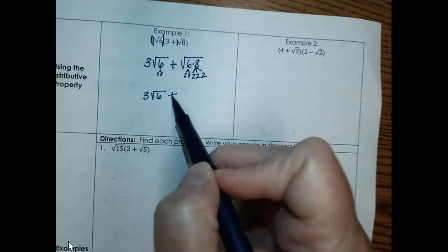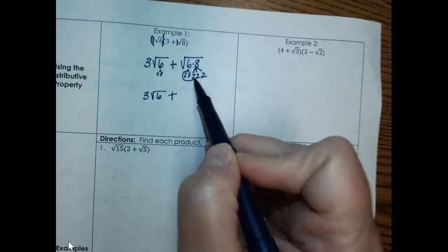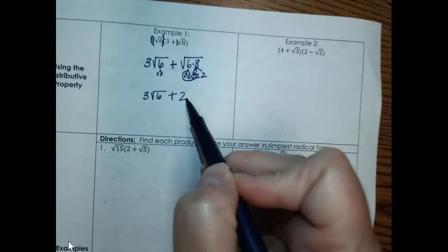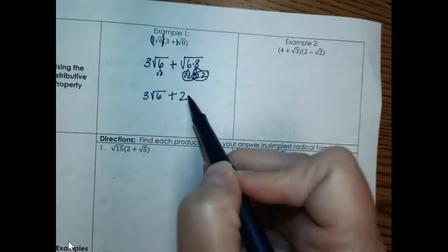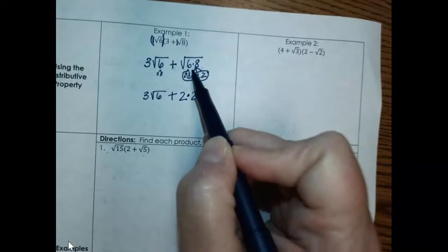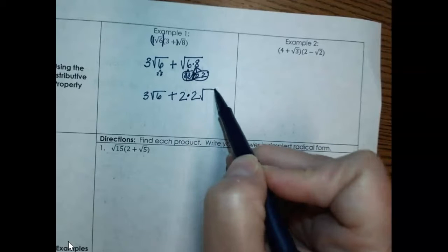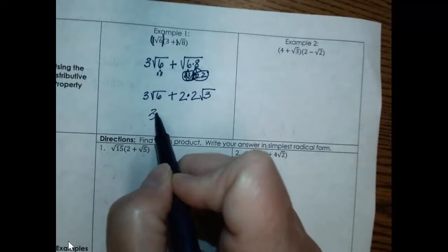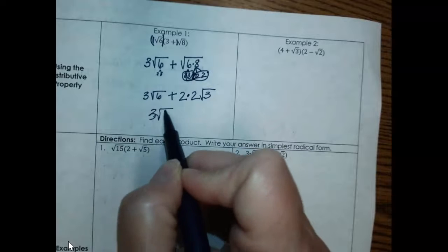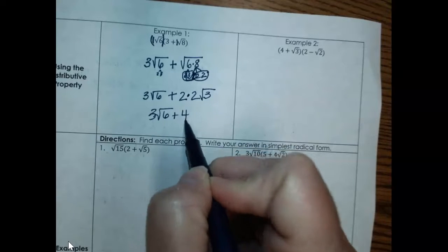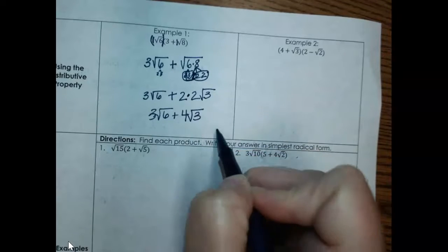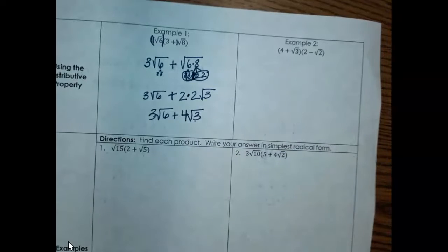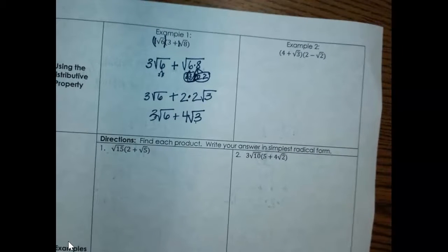So I'm going to bring down my plus, and what's going to come out? I have a pair of 2's, so a 2 will come out. I have another pair of 2's, so another 2 will come out. And then I have this 3 that's going to stay inside. Okay? So finish simplifying. 3 root 6 plus 4 root 3. These are not like terms, so we can't go any further with it.